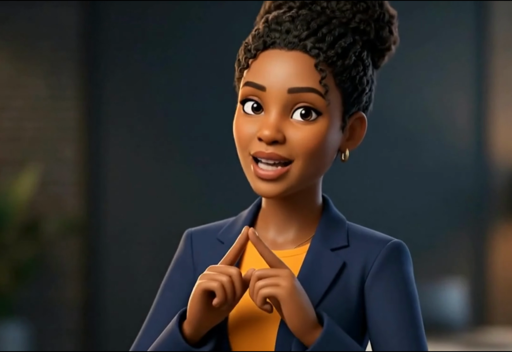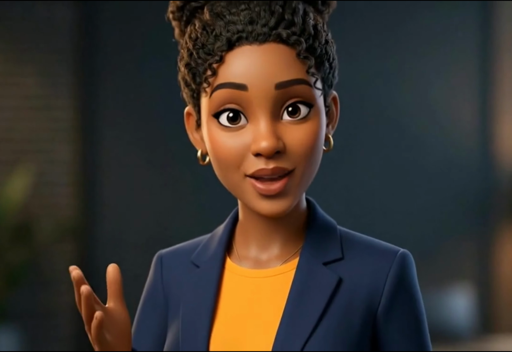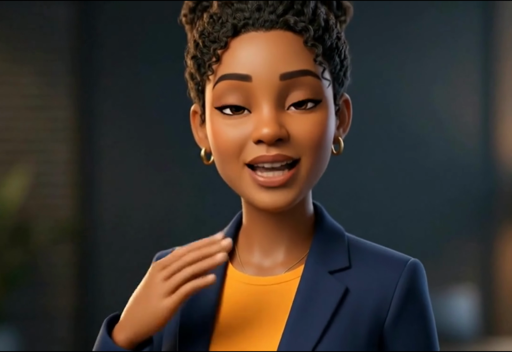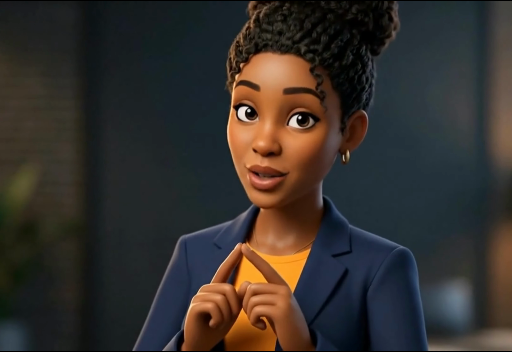The second you enter a new room, identify the baseline in exactly 3 seconds. Then, force yourself to identify just one anomaly. Ask yourself, why does this feel off? This rapidly builds your orientation skills.